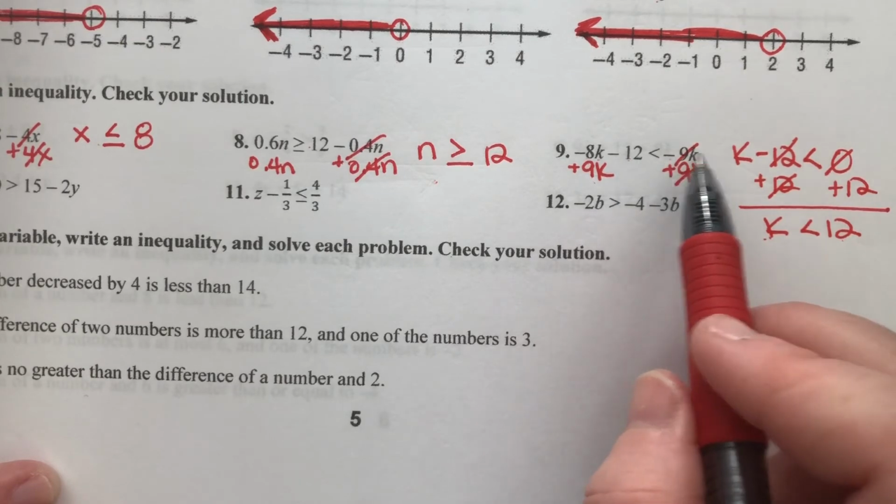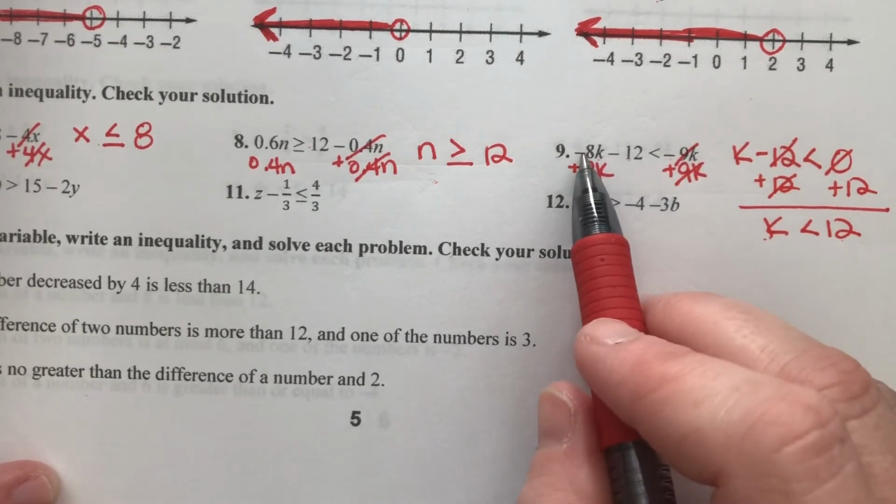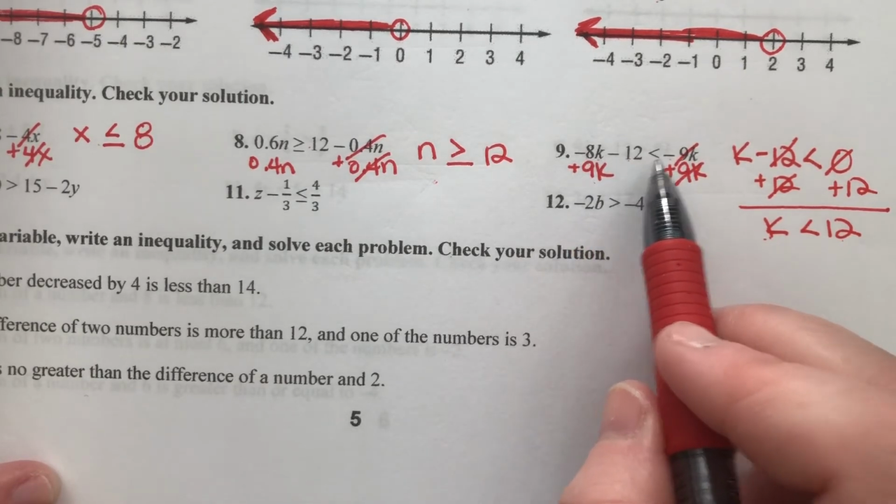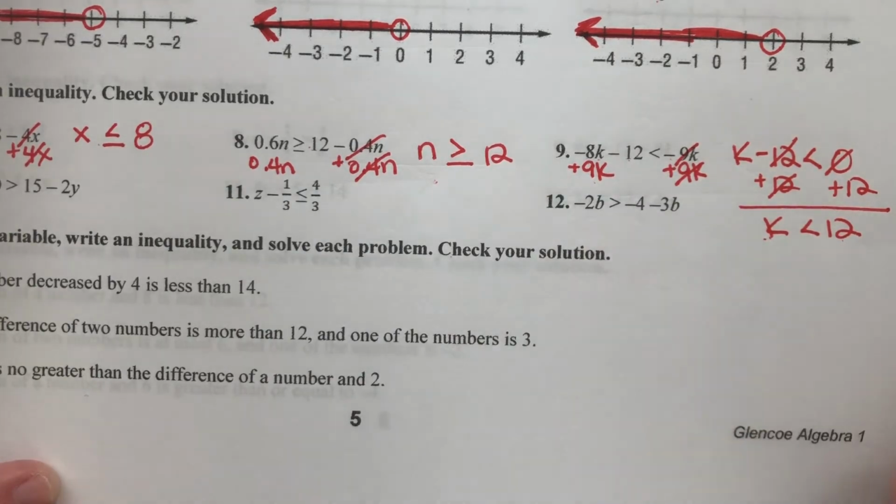Okay, negative 9 times 1 is negative 9. This is saying negative 20 is less than negative 9. That's true. If you're 20 feet down in a hole, you're a lot lower down than if you're just 9 feet down in a hole. So that's true.